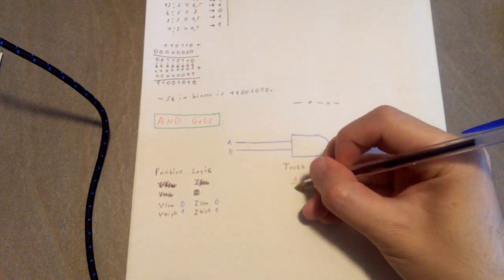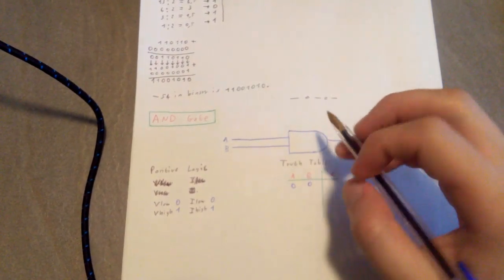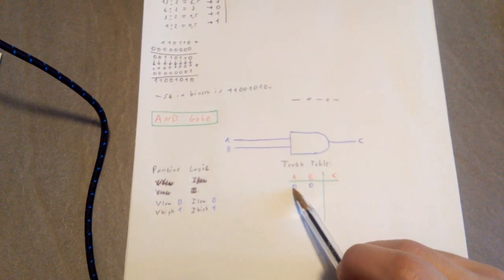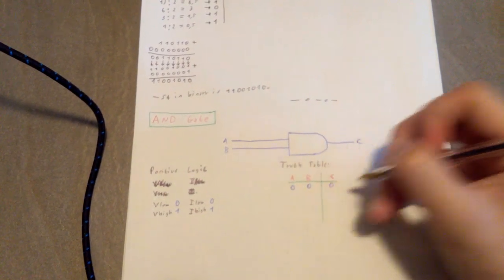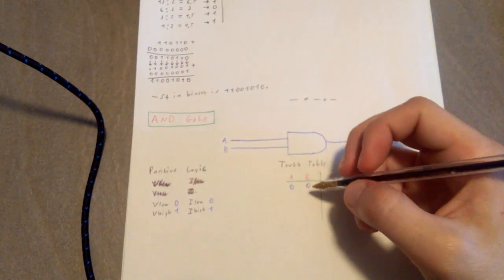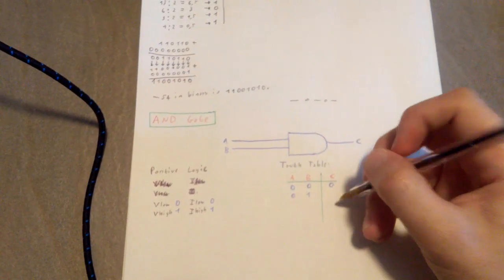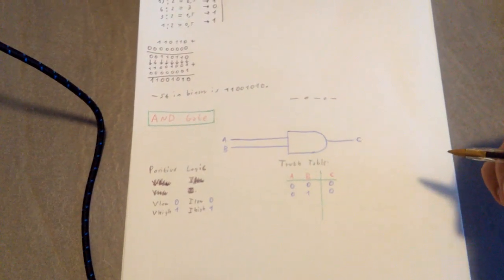If we try with 0 and 0, this is an AND gate, okay? If both the inputs A and B are 0, then the output is definitely going to be 0. If the input A is 0 and B is 1, then the output is still going to be 0 because both of them have to be 1.